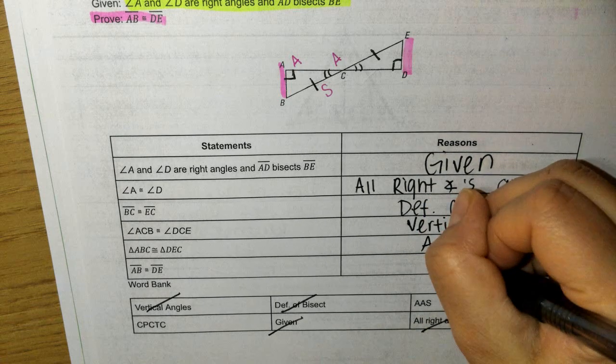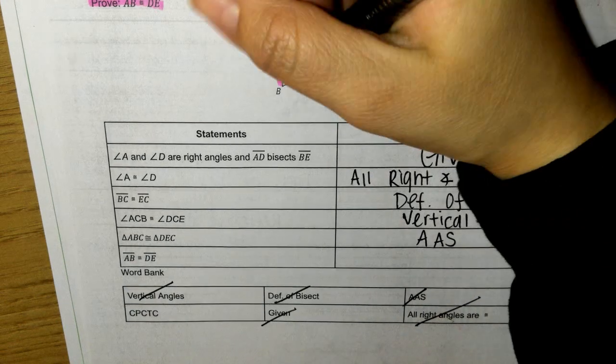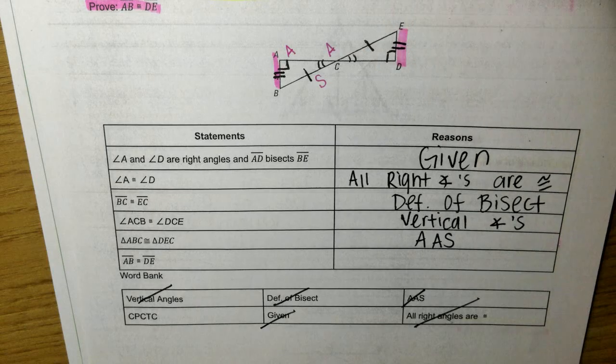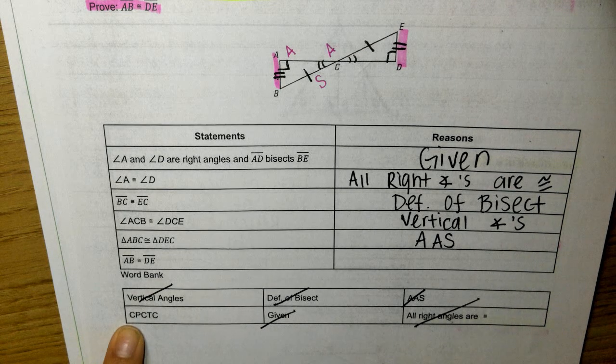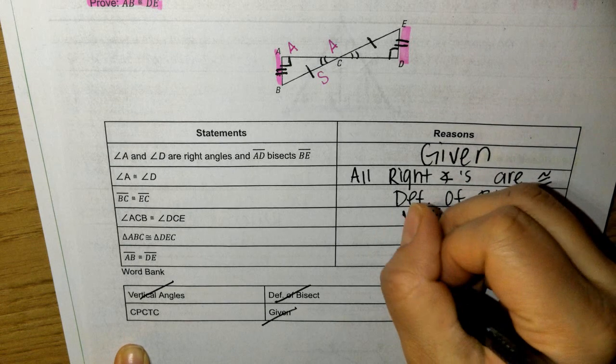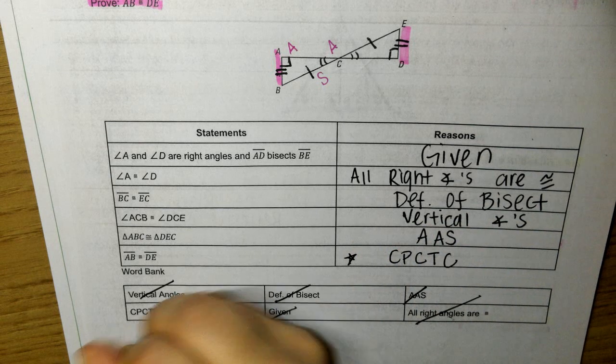Now that I've proven these triangles are congruent, now I can say AB is congruent to DE because corresponding parts of congruent triangles are congruent. CPCTC. This is that special one, okay?